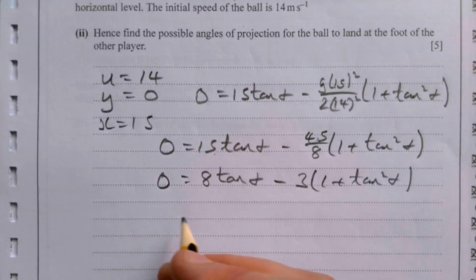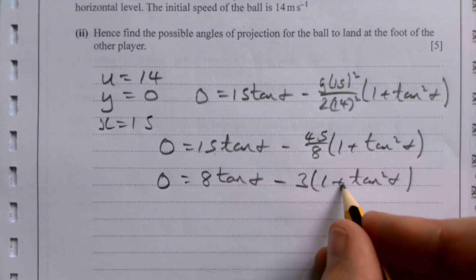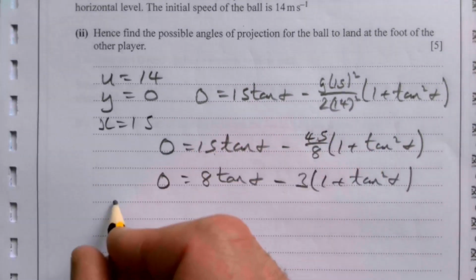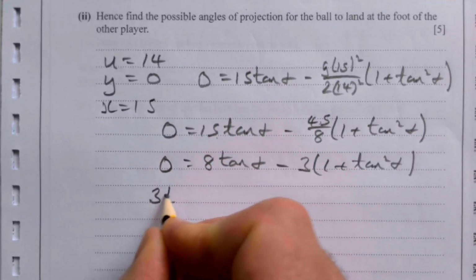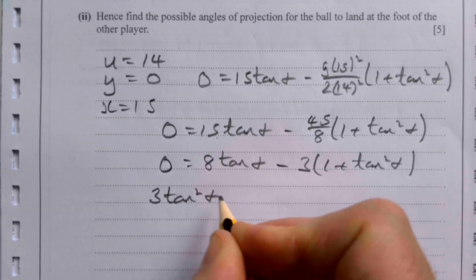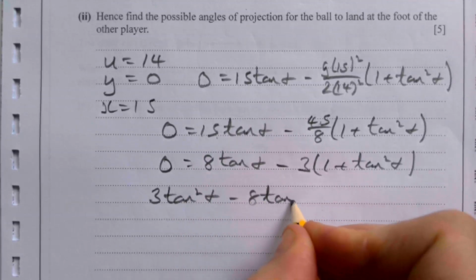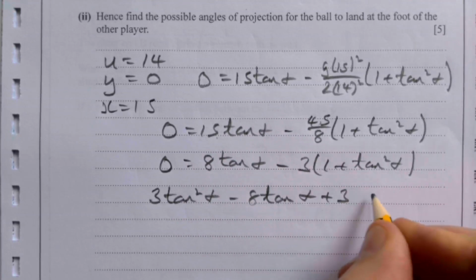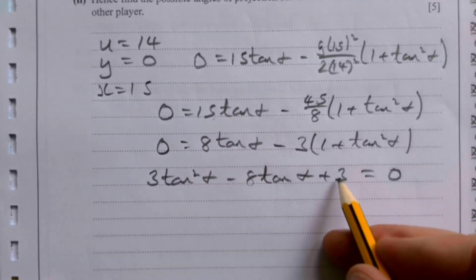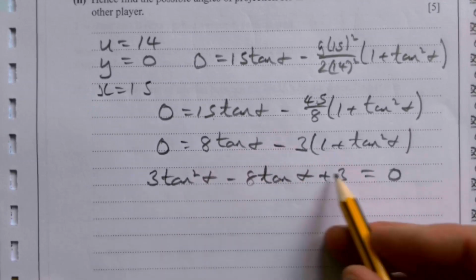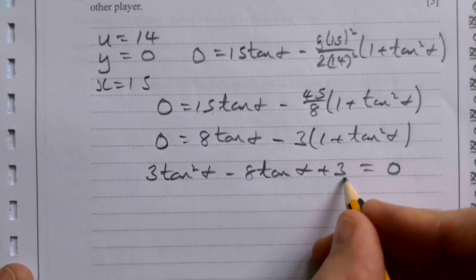So I'm going to take everything over to the other side. So I'm multiplying through it by 3. So minus 3 minus tan squared alpha. Taking everything over to this side is going to give me 3 tan squared alpha minus 8 tan alpha plus 3 equals 0. I'm going to solve that quadratic. So you can put it into the formula, whatever way you want to do it. And again, I'm not going to do that for us at the minute.